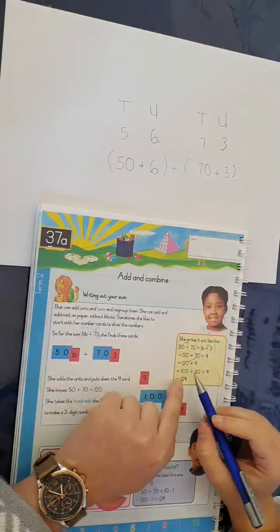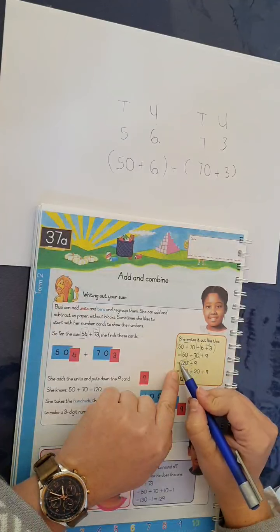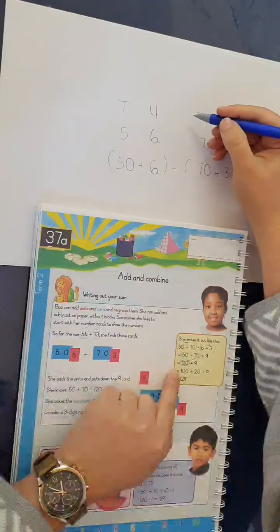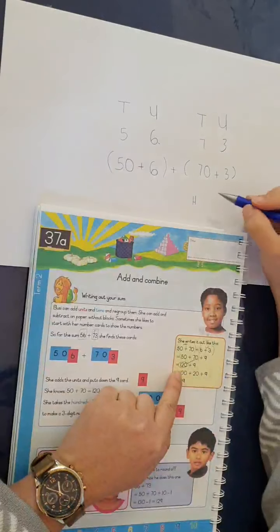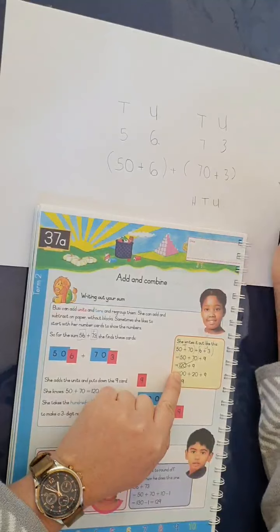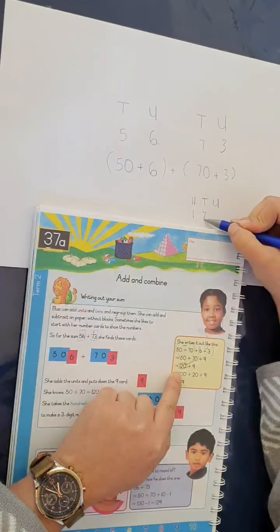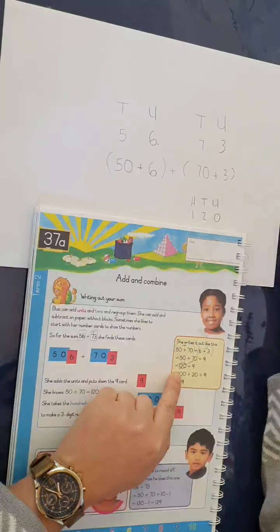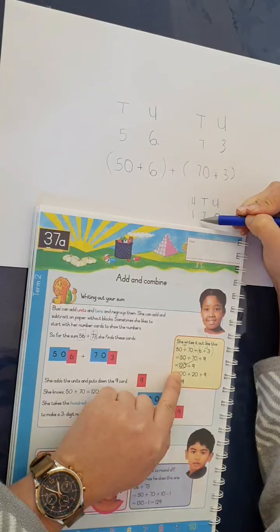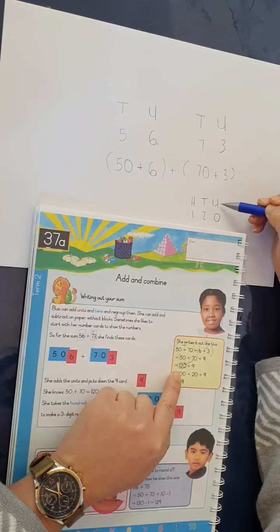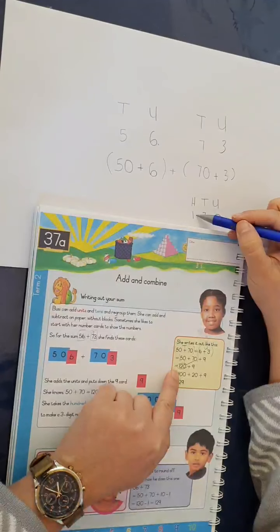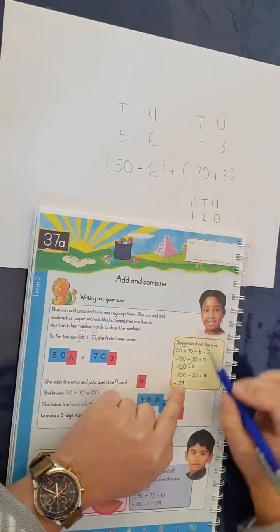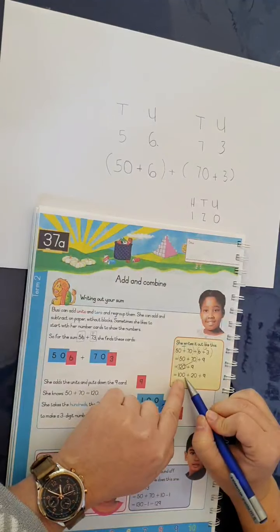After that step, because now we've added, she's got 100. Do you see that? Because 120 means there's 100 now. So she wanted to separate the hundreds from the tens from the units. So there's 100, and the value of 100 is 100.